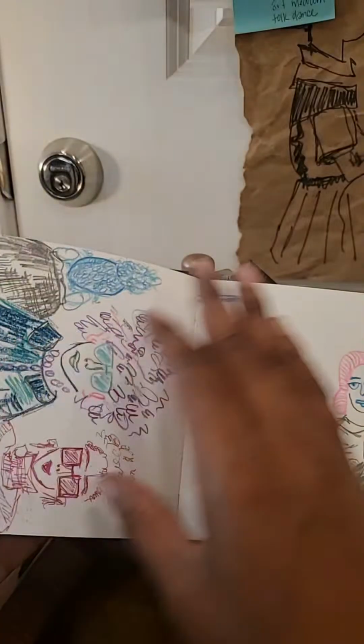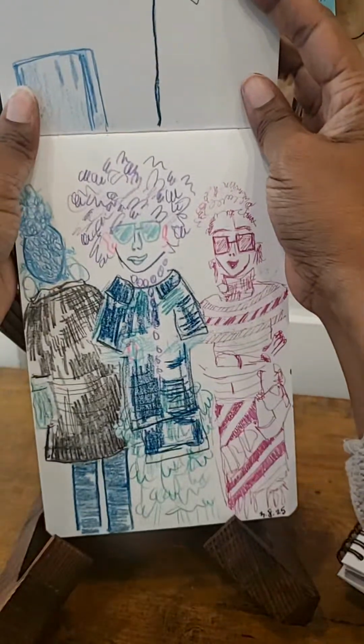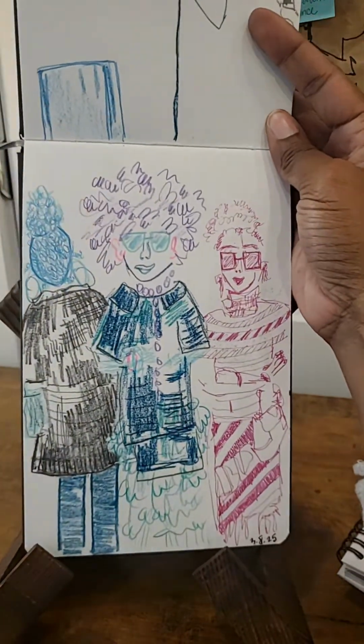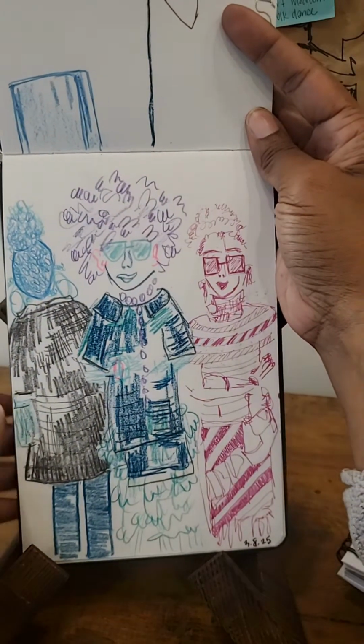And then this is another one. This one has color pencil and pen.